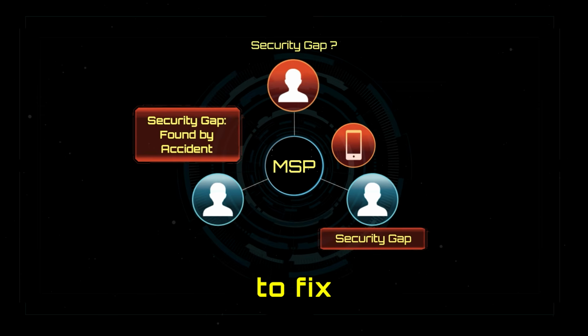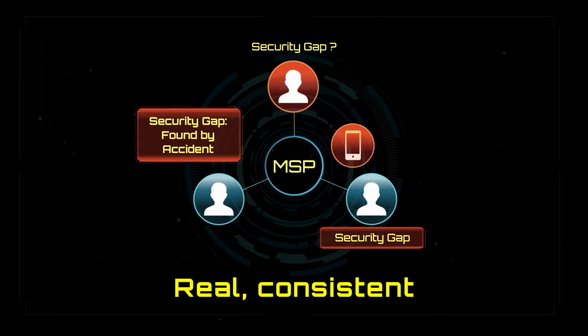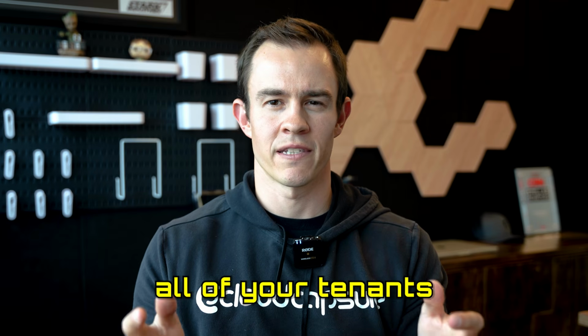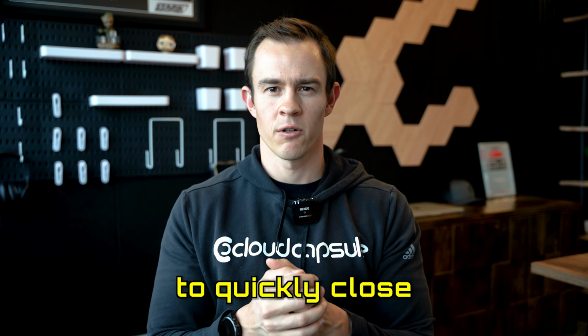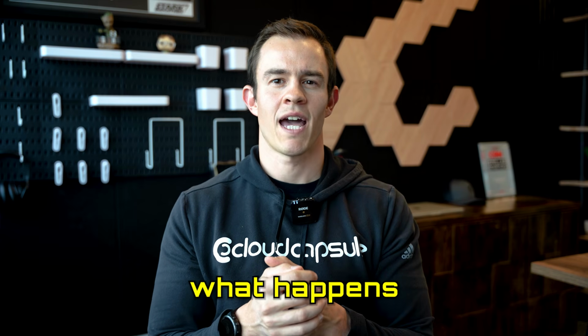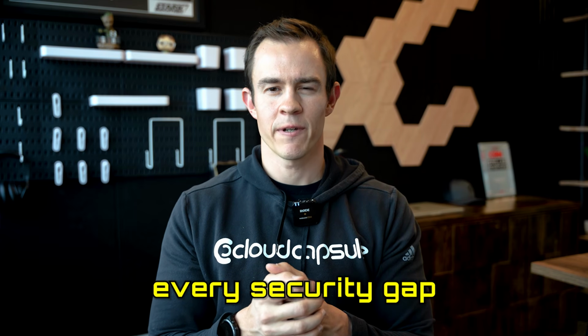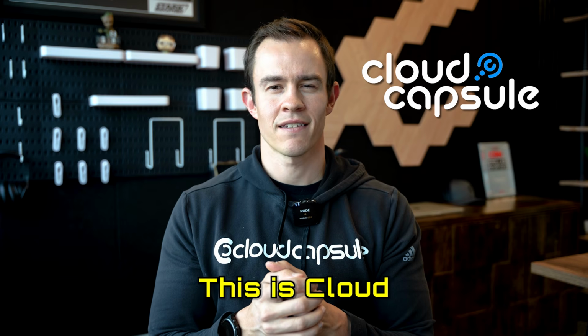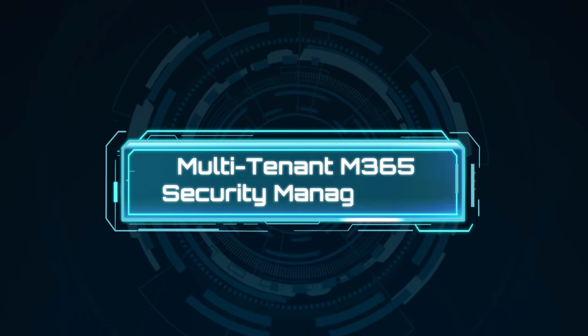I built CloudCapsule to fix the visibility problem first: real, consistent reporting across all of your tenants in one place. Being able to quickly close these gaps is the next evolution. Today, I'm going to be showing you what happens when you can act on every security gap that you see. This is CloudCapsule Manage.